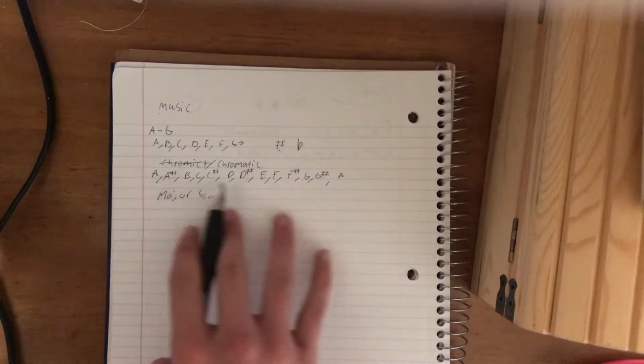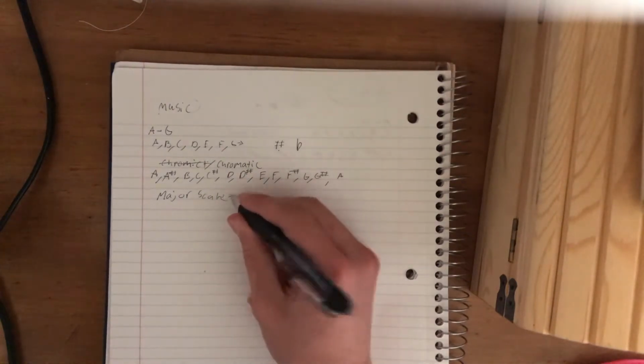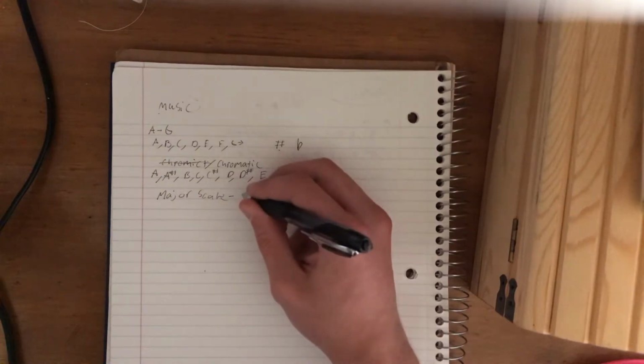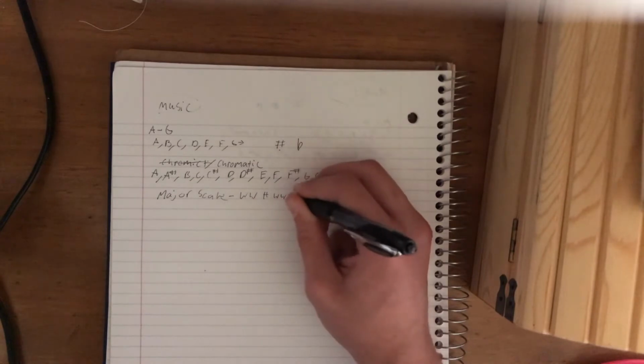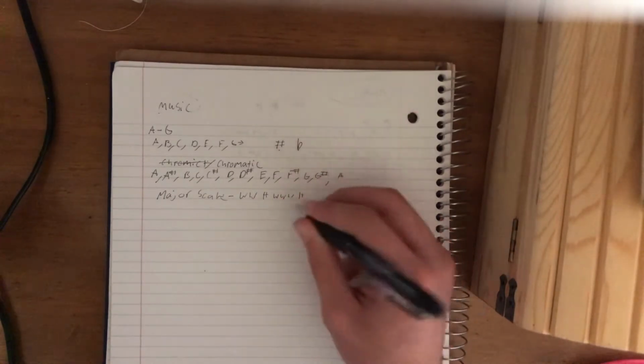What that means is any of these notes that are arranged in a certain order, going up or going down, will create a scale. Now, the major scale has a very specific formula that I will explain in just a second. Whole step, half step, whole step, whole step, half step.